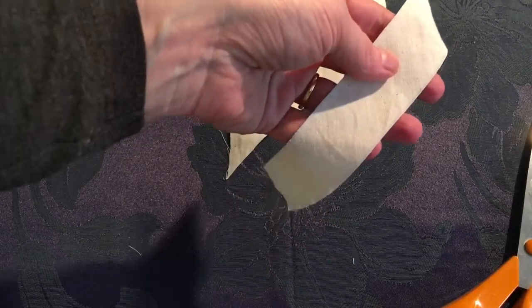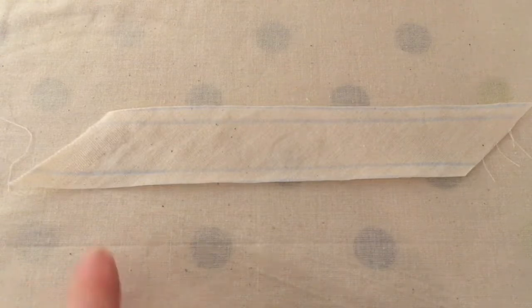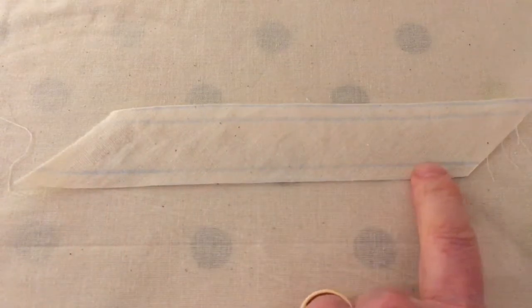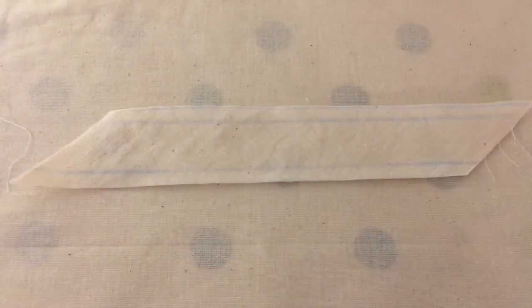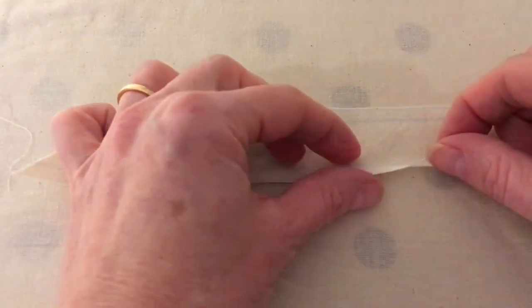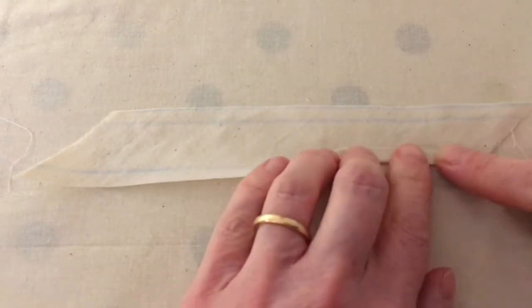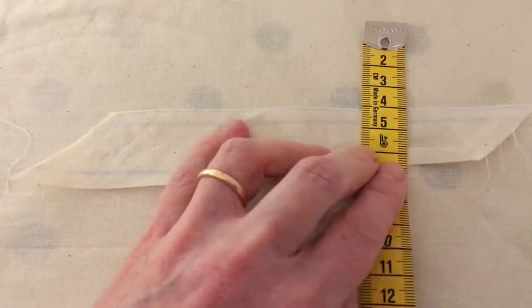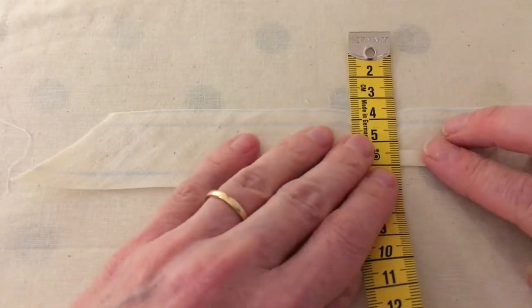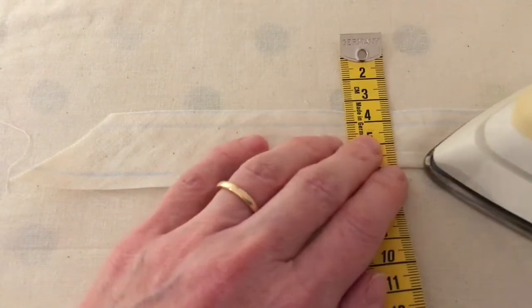So for the purpose of this demonstration, I have chalked on the 0.5 centimeter line there that I am going to press up. So I'm going to turn it in under that, like that. I can use my measuring tape as well. And I can press.